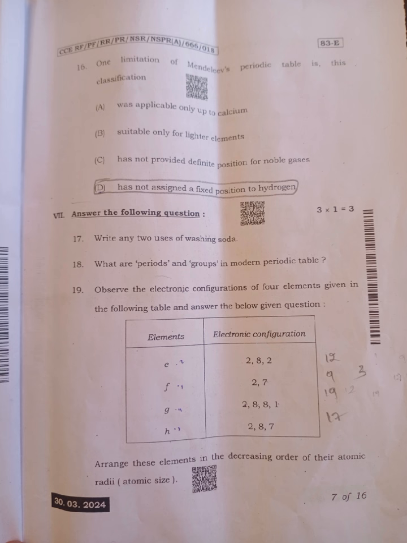17th question: write any two uses of washing soda. Washing soda is used for domestic cleaning purposes, and it can also be used as a bleaching agent in the paper industry and glass industries.